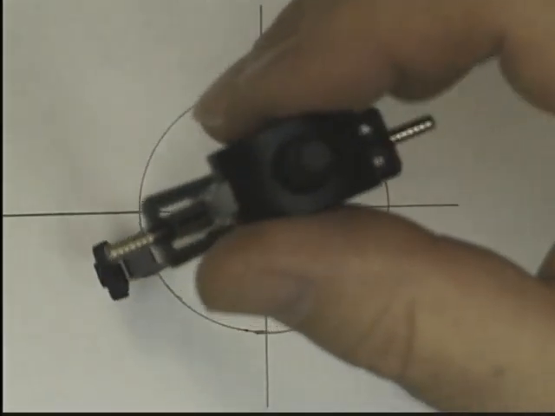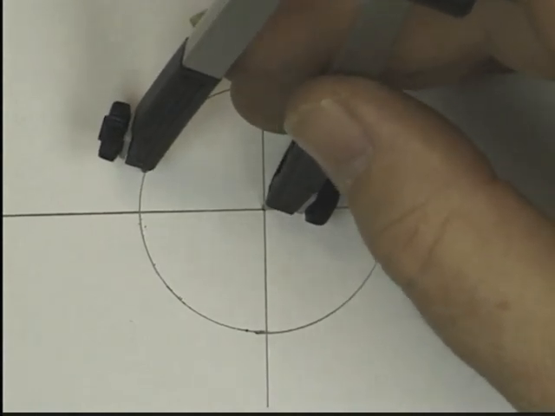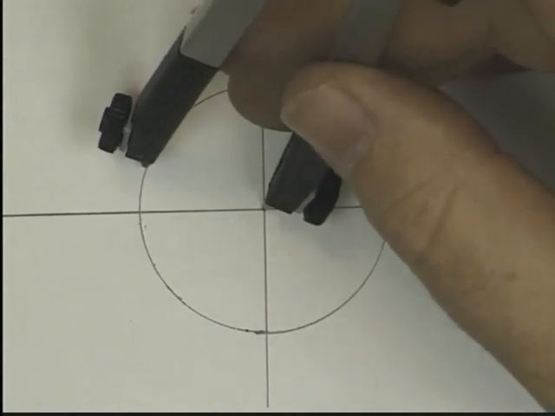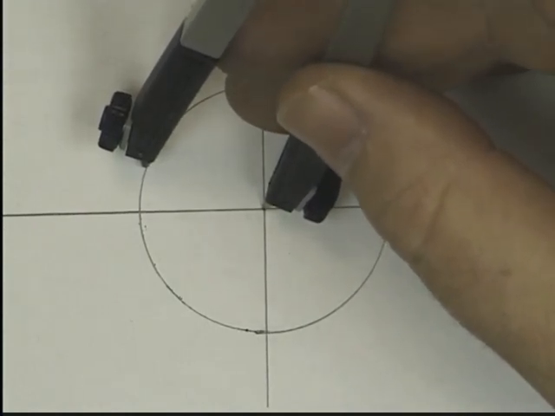Now, if you're doing an awful lot of compass work, you might want to invest in an implement to use as a trick to make nice uniform width lines with your compass. Let me show you an adapter that we can use for that.